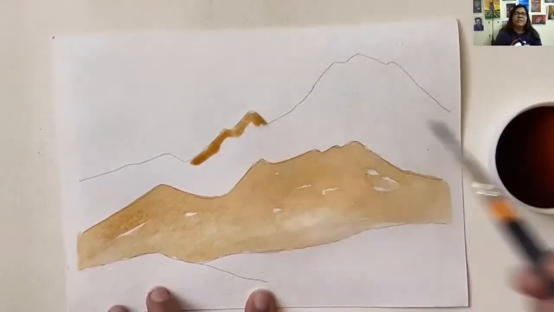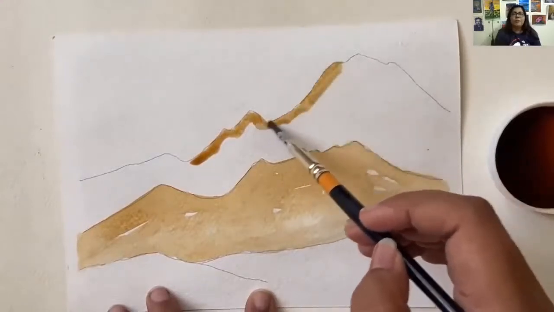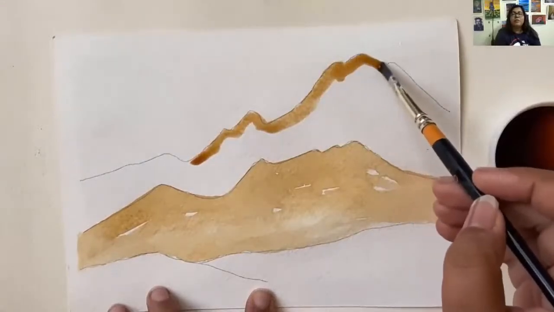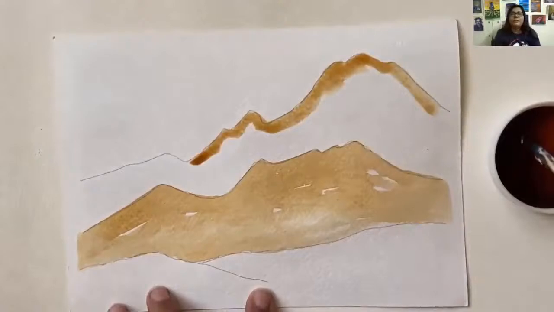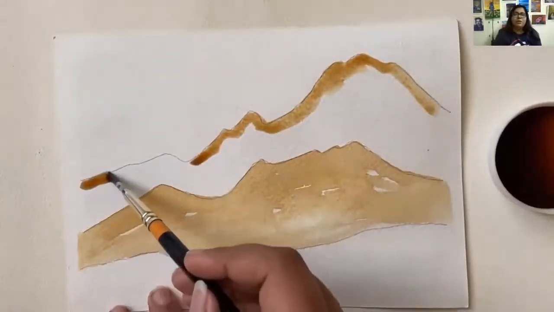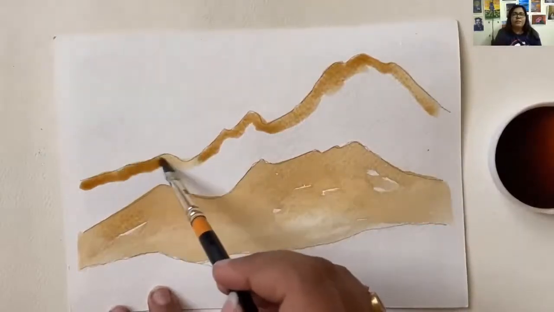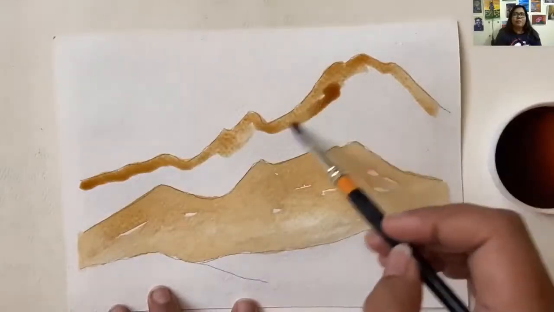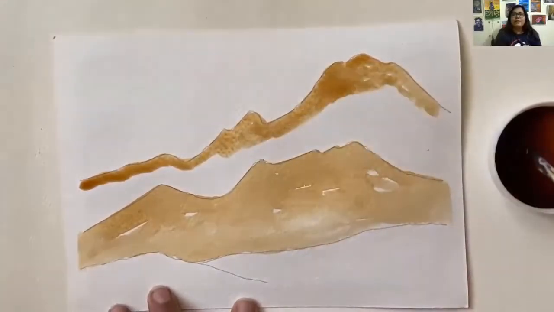It's being repeated. So like the previous one, we will first start with the top of the mountain ranges and we will work our way downwards. But we will not cover the entire mountain, right? We will only cover some portion of it and then we will use water. So just see again, I'm covering the top part of the mountain. I will work my way downwards a bit, like almost half of the mountains I will cover with coffee.